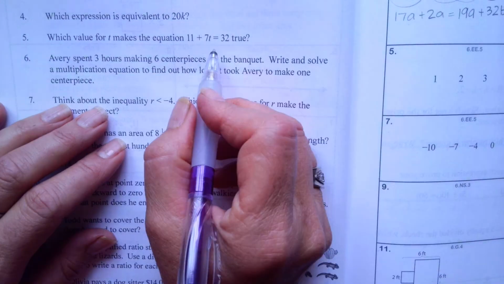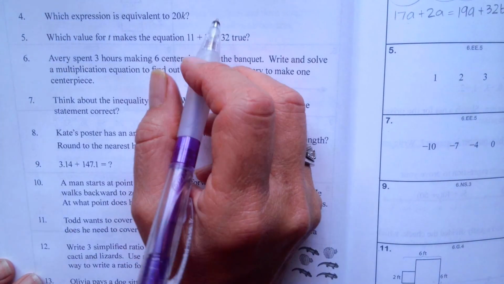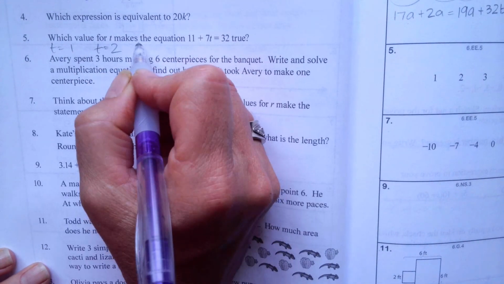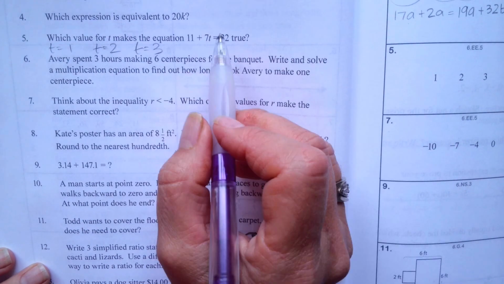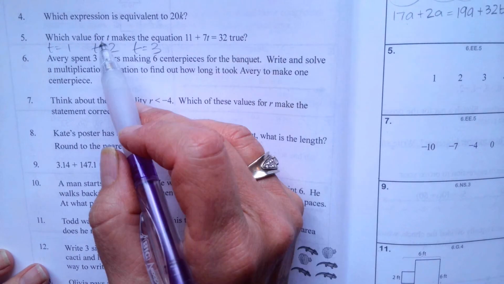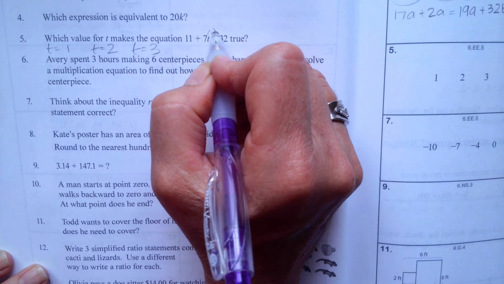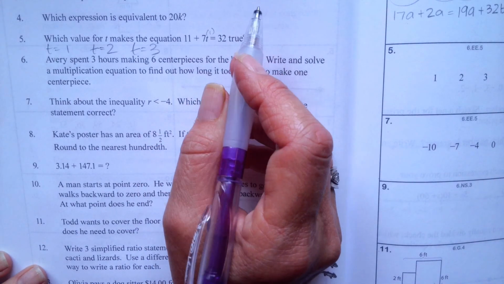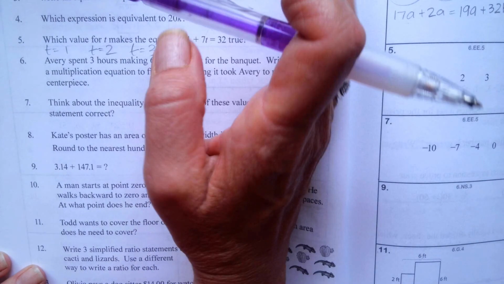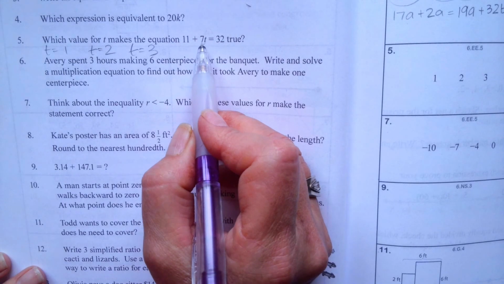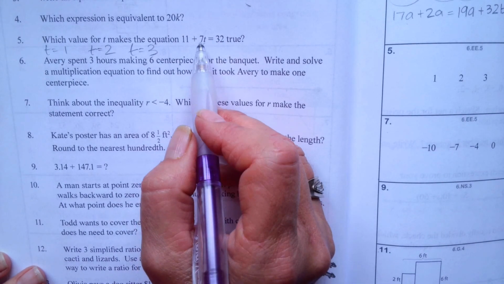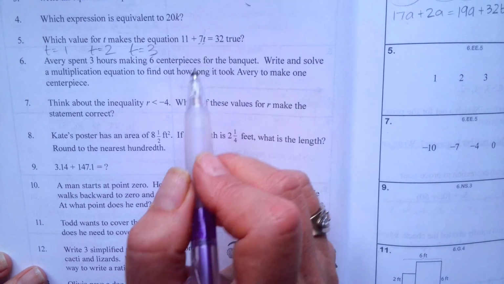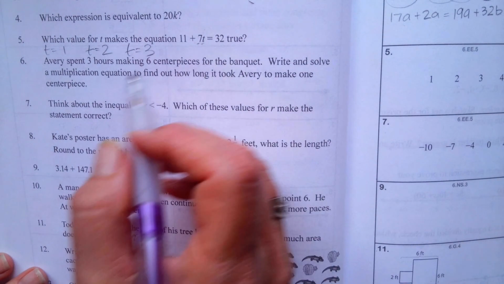So t can equal anything. It can equal 1, it can equal 2, it can equal 3. So we have to plug in numbers to see if t equals 1. It would be 13. No, because this is multiplying, honey. So we're saying 11 plus 7 multiplied by something equals 32. So we know it's not 1, right?